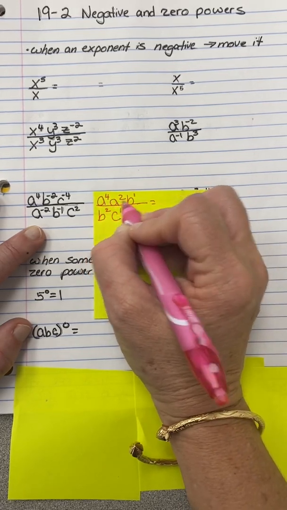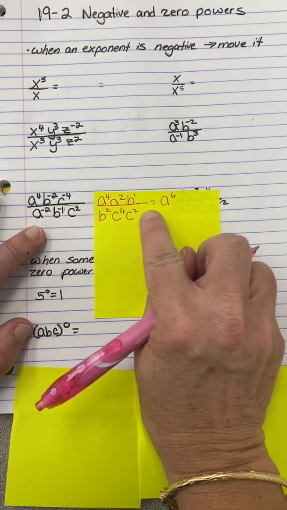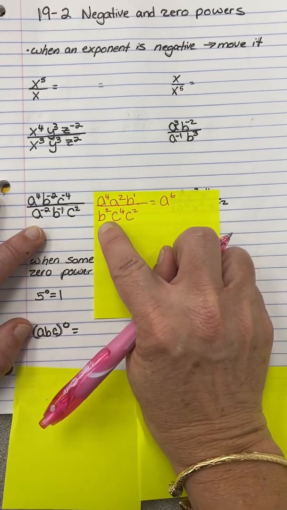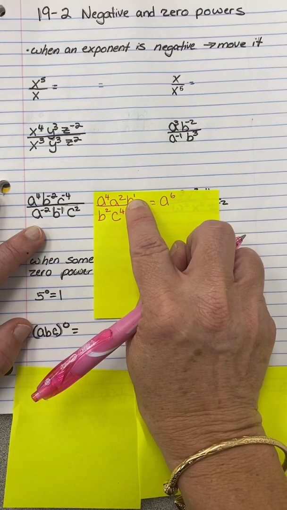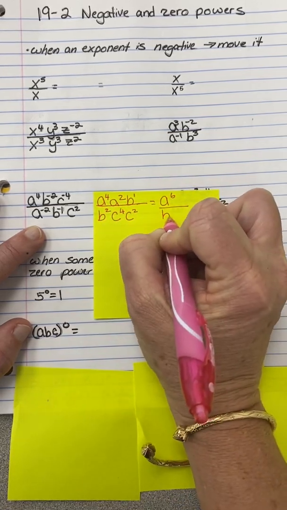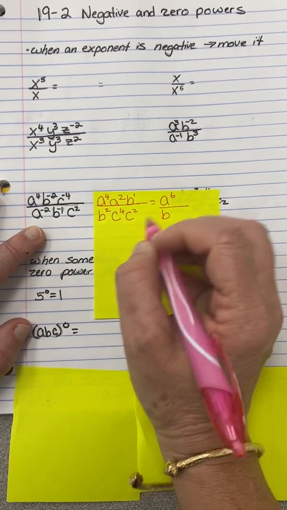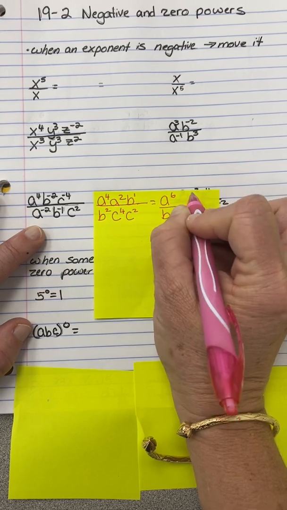So my A's, I have A to the 6 because I'm picturing 4 A's and 2 A's. I put them together. B, 1 B here and 2 B's here. So if I had 1 on top and 2 B's on the bottom and I cancel it out, my extra B is on the bottom. And here I have C to the 4th and C squared all in the bottom, so that gets me C to the 6th.